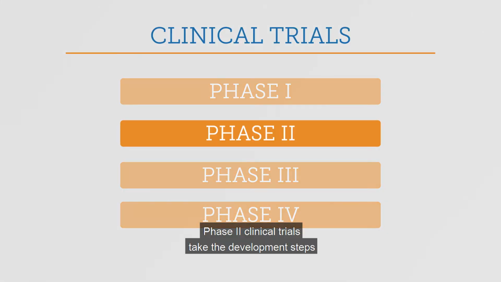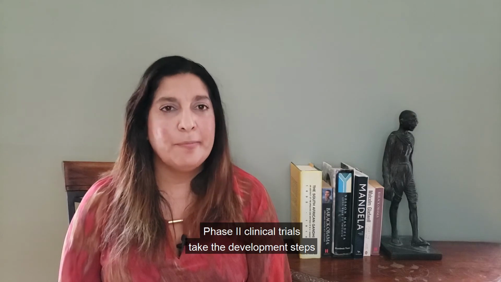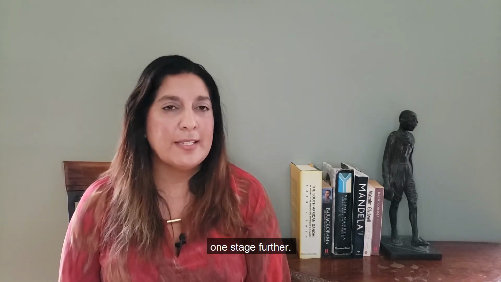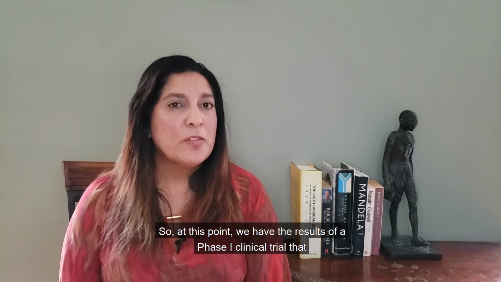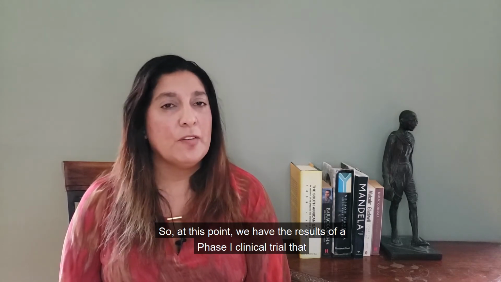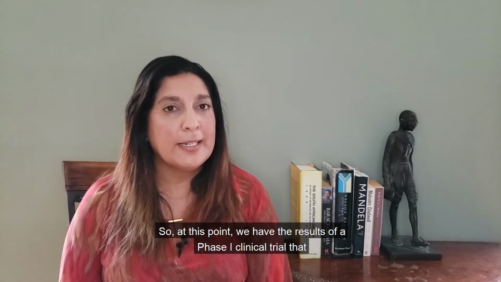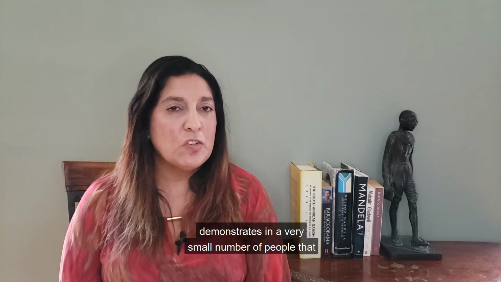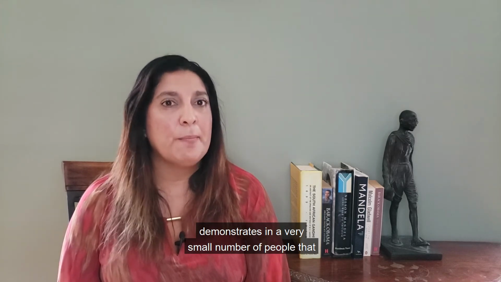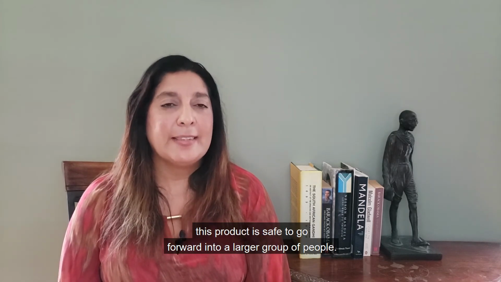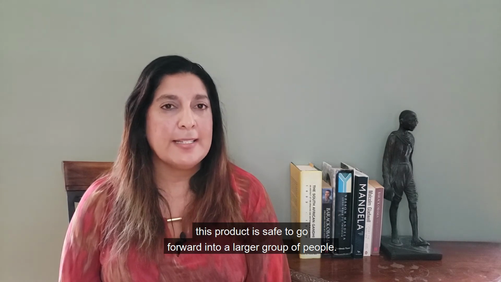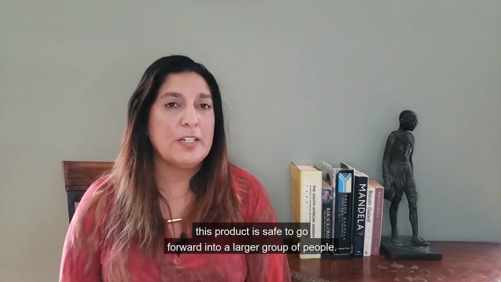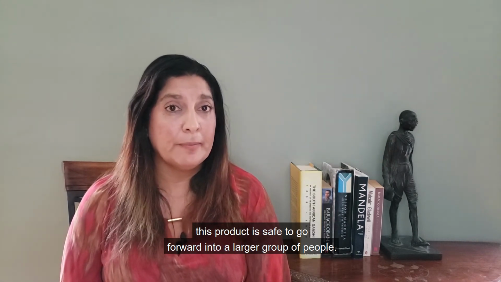Phase 2 clinical trials take the development steps one stage further. So at this point, we have the results of a phase 1 clinical trial that demonstrates in a very small number of people that this product is safe to go forward into a larger group of people.